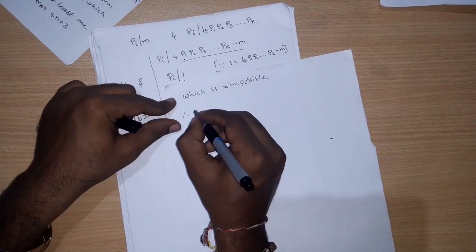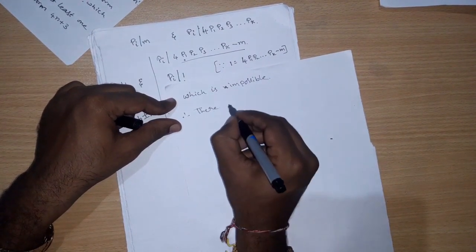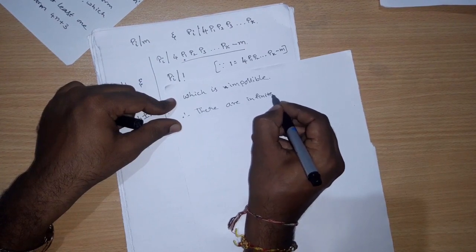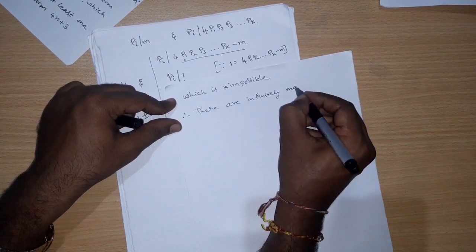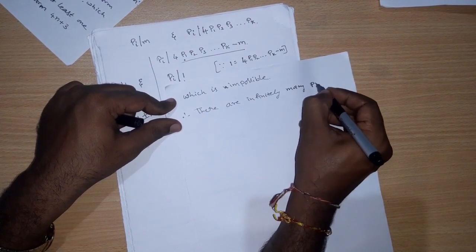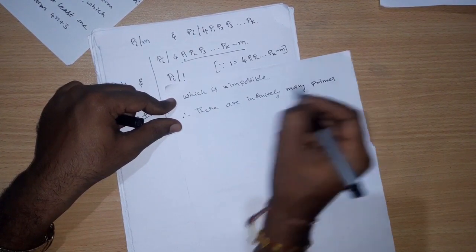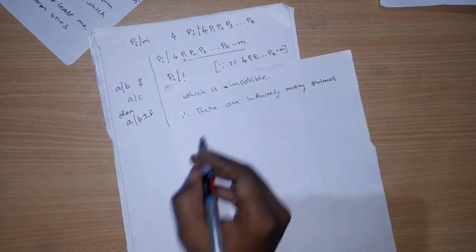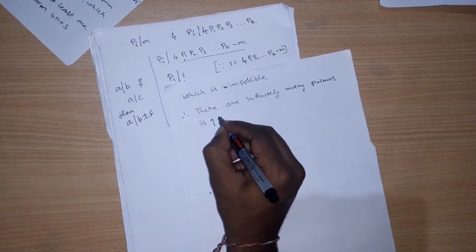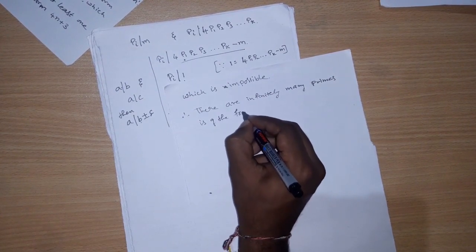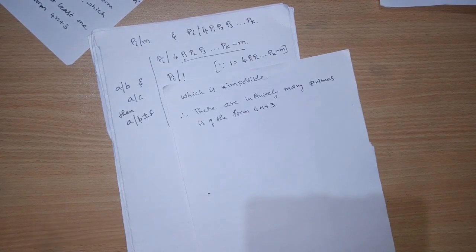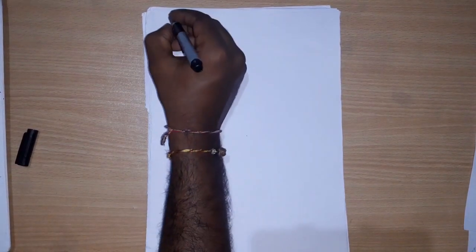So therefore, there are infinitely many primes of the form 4n plus 3. Theorem.